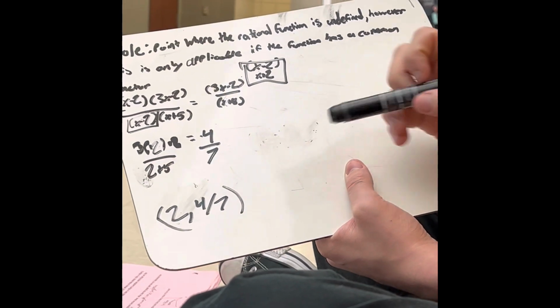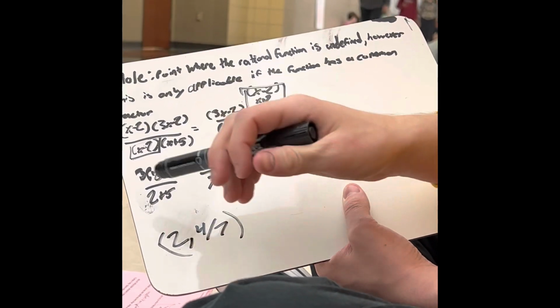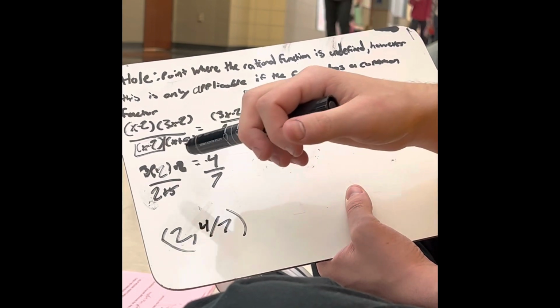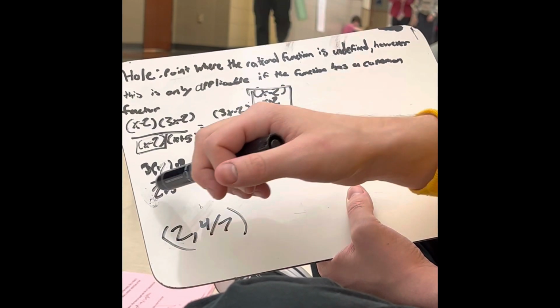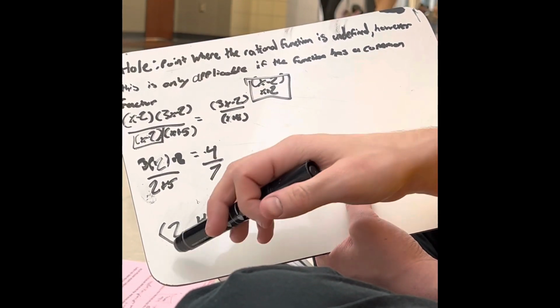Next, you plug in the x value of the hole, which is 2, into the rest of the problem. So 3 times 2 minus 2 equals 4, and then 2 plus 5 equals 7. You get 4 sevenths, and then you put them into an ordered pair, 2, 4 sevenths, and then you graph it, and our hole is right here.